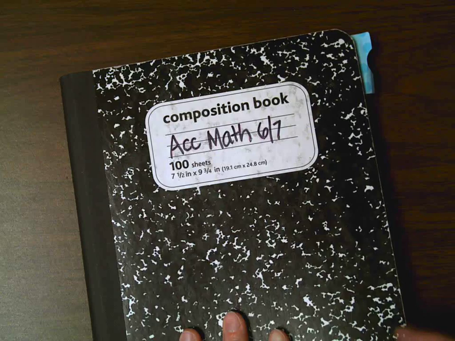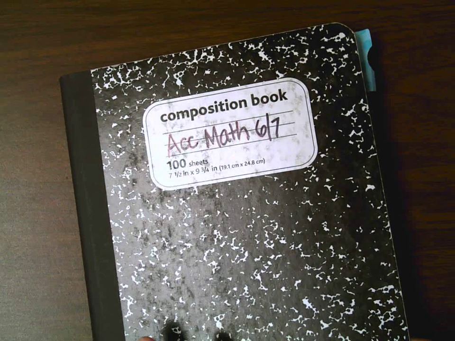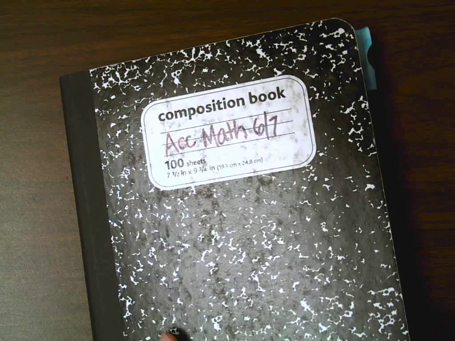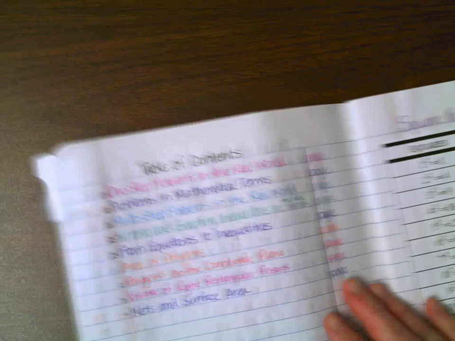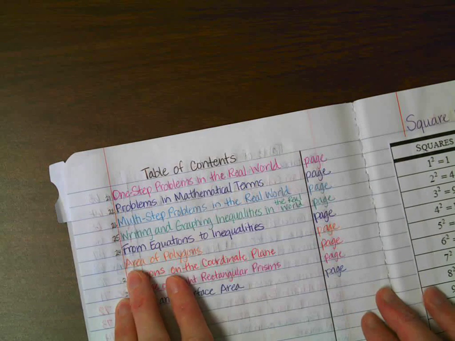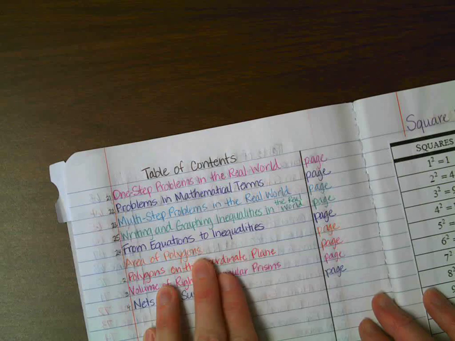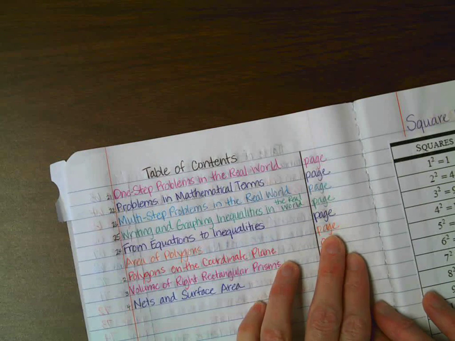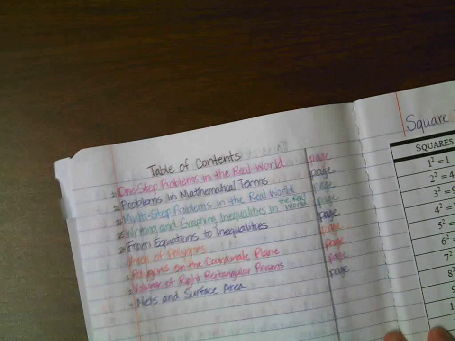We are starting, believe it or not, Module 5, Lesson 1. And Module 5, Lesson 1 is called Area of Polygons. And it's going to be on whatever page number you are on in your comp book, Area of Polygons. So let's take a look at this. Trying something new again and see how it goes.